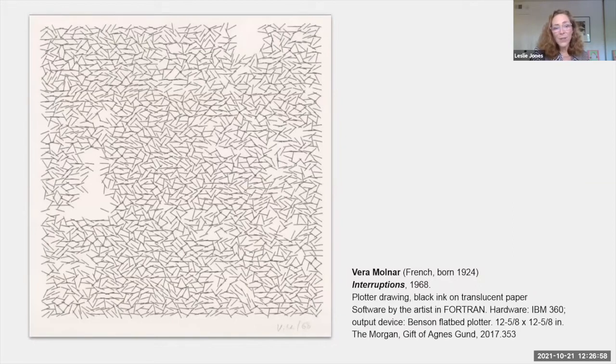Another artist who has worked extensively with a plotter is Vera Molnar, a very significant figure in the history of computer art and in art in general. Up until this point, the work we have looked at has been by people trained in the scientific fields, like engineers and mathematicians, who came to art by circumstance.